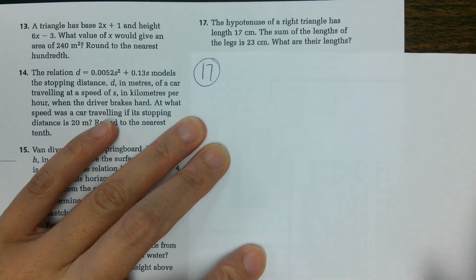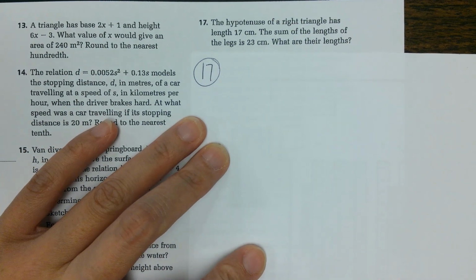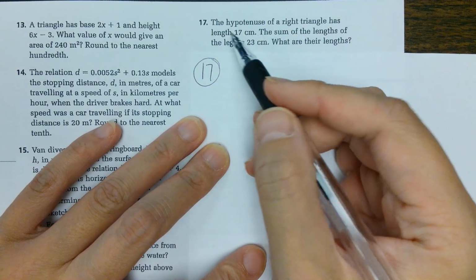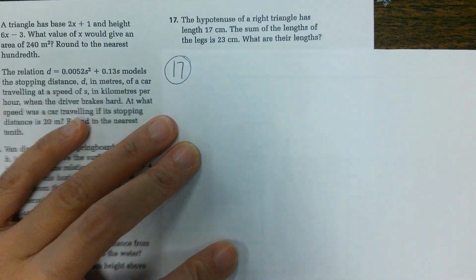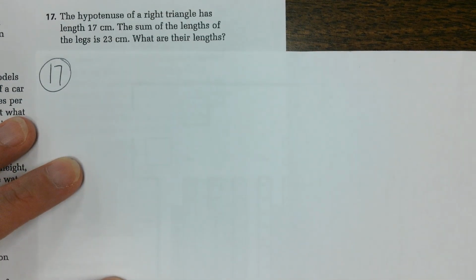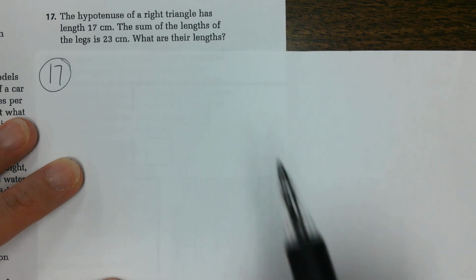Okay, so we'll just randomly pick a few questions from this page to do, and then I'll give you guys time to try questions on your own. Number 17 is similar to the ones that we did in class before, but obviously with these word problems, you change it a little. It's a whole new question.